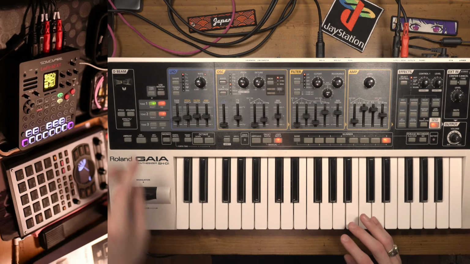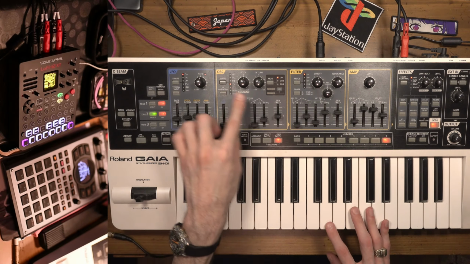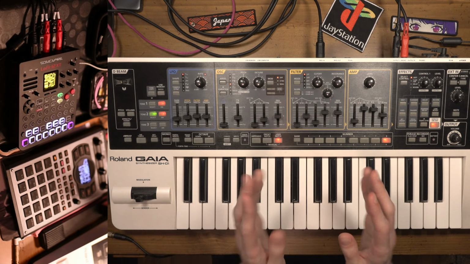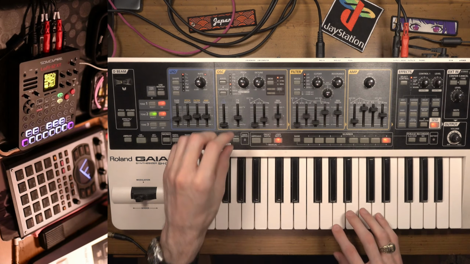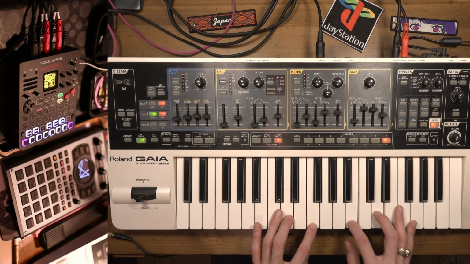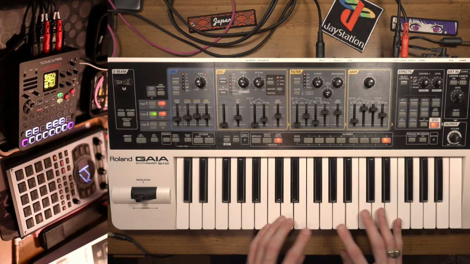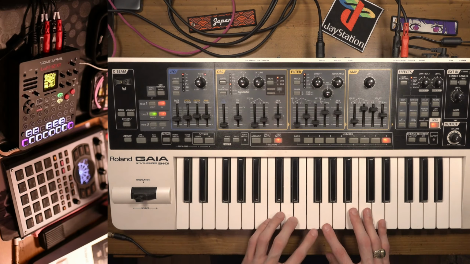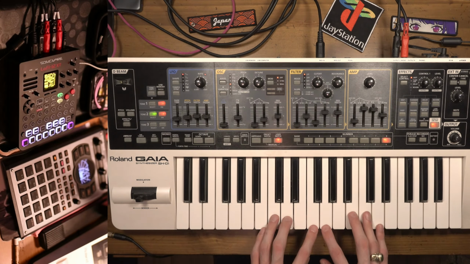So it just sounds louder, but when I adjust some of the parameters on here, it'll start to kind of like separate it from the original sound. So let's do detune. So you get kind of that like phaser chorus type detune effect.